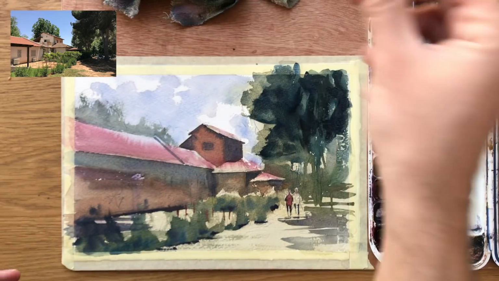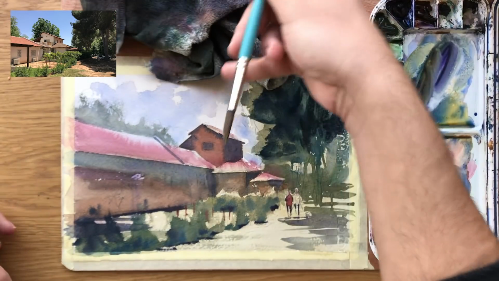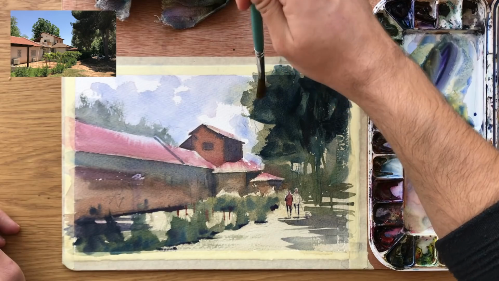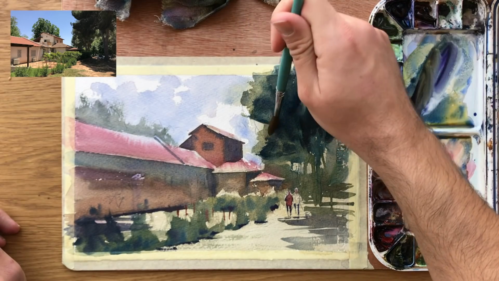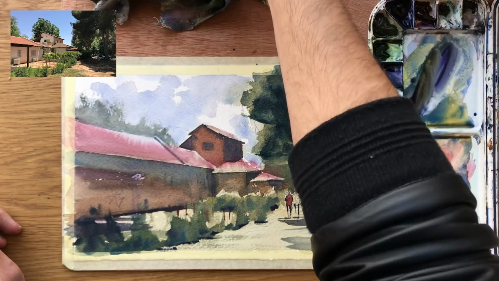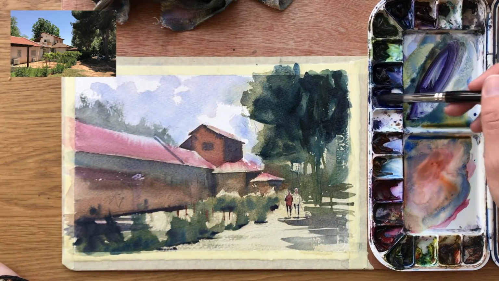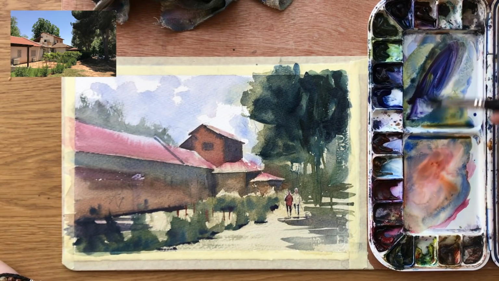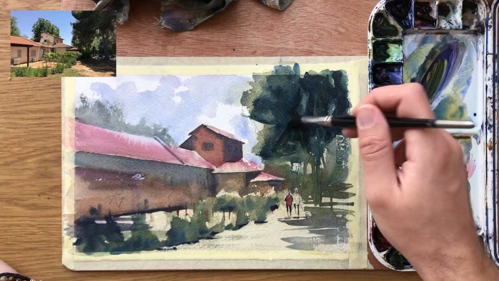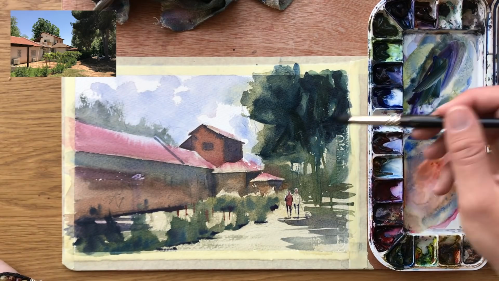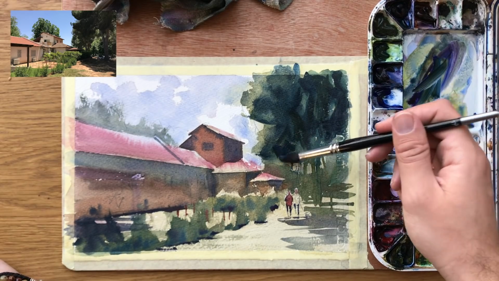Now I do want to blend in some of that edge. I don't like the way it looks, sorry. I'm going to try and blend in some of this, it's too harsh, it's too pattern-like, so that's much better. Ideally, I would have done all of that wet in the beginning, but now it's too late. I should have done that earlier. But in any case, I'm putting in the darks.